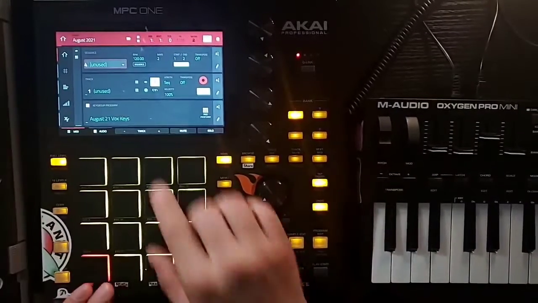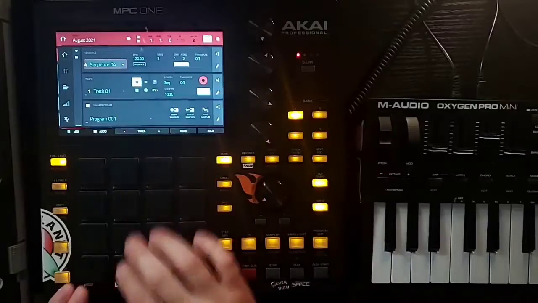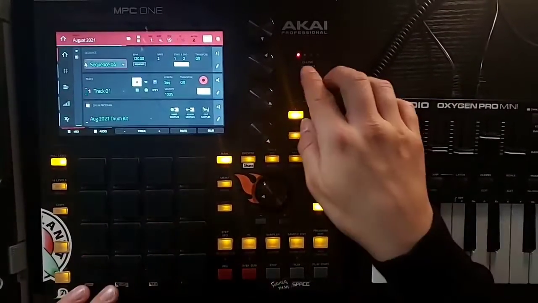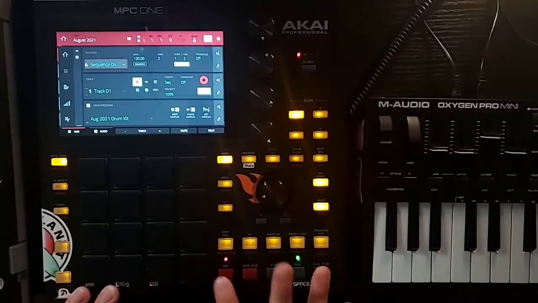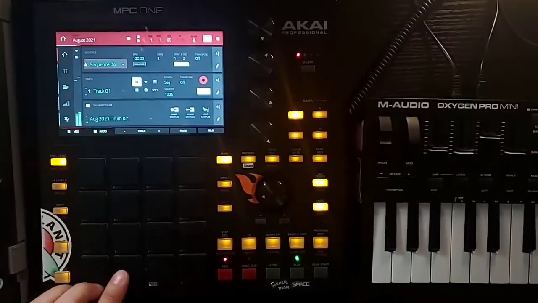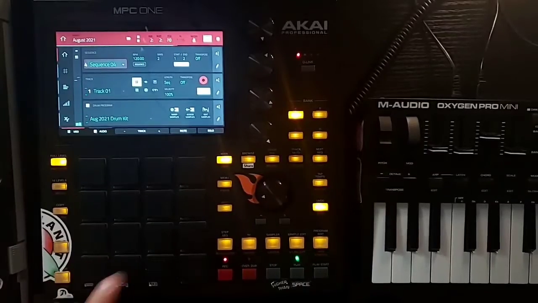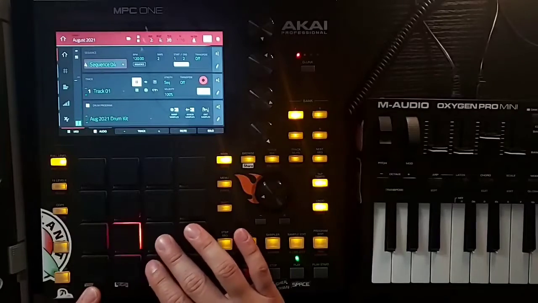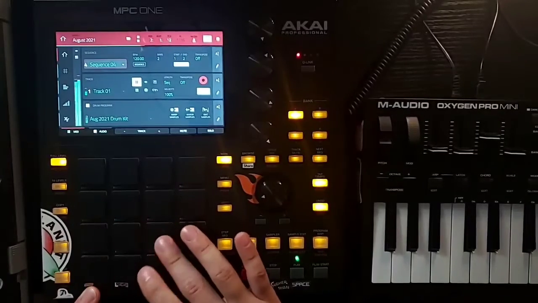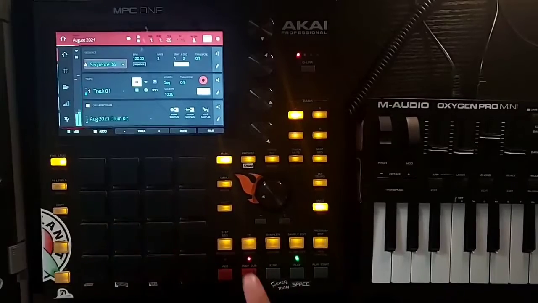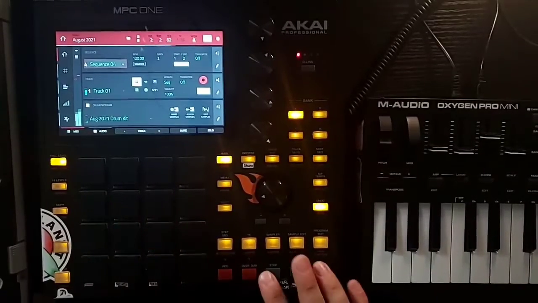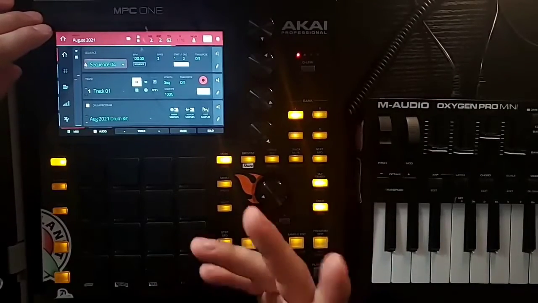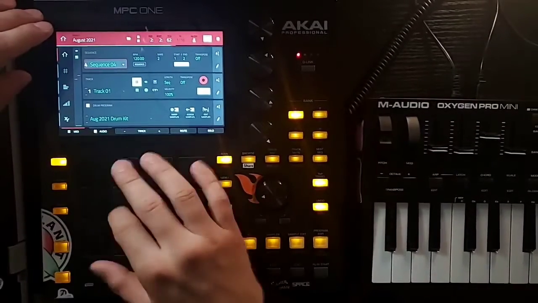Whole new sequence, right? And let me get some drums down. Turn my metronome on. Get some drums down. Okay, so now that I got some drums down and I want to load up a chord progression, I can't use my MIDI files because it's going to create a whole new sequence, right?